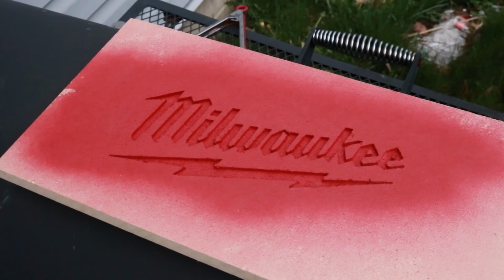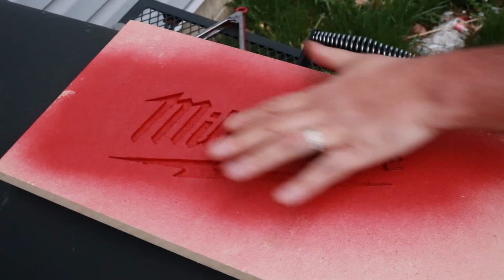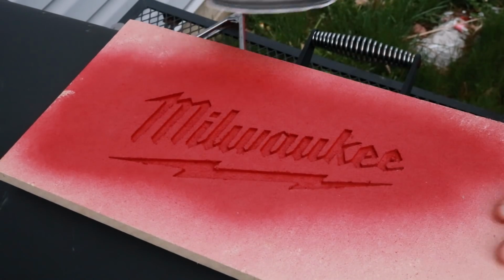All right, so basically what we're going to do now is I got some 80 grit. You can always go over it again with a lighter grit, but we gotta get this rough stuff off here and take the rest of the paint off, and it should just leave that red.